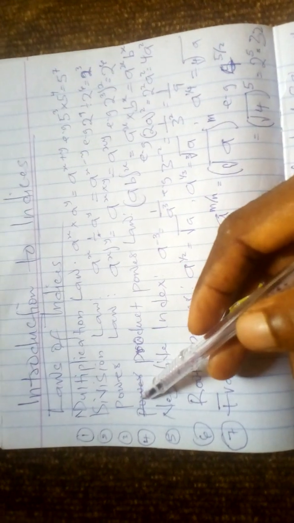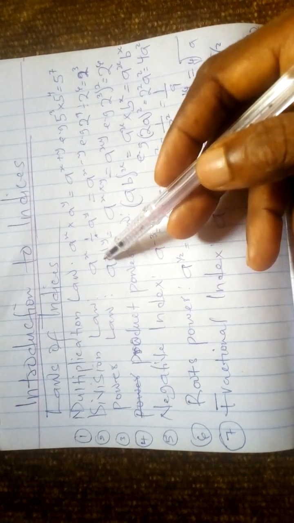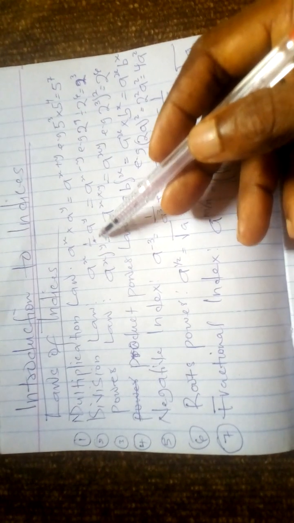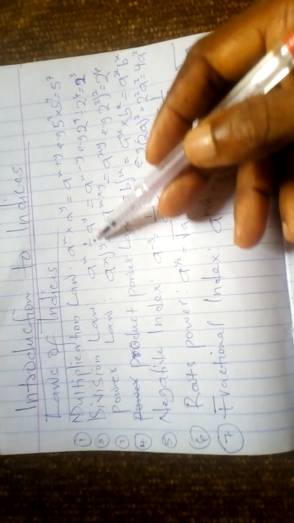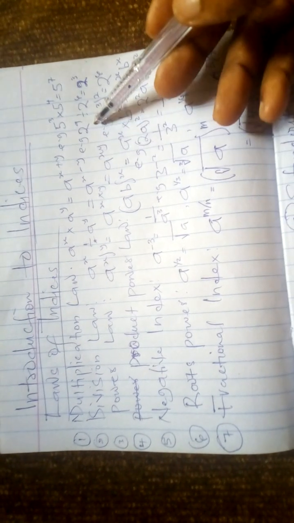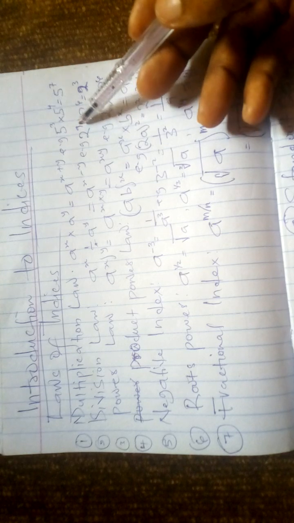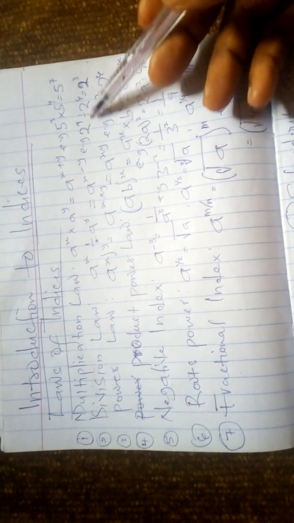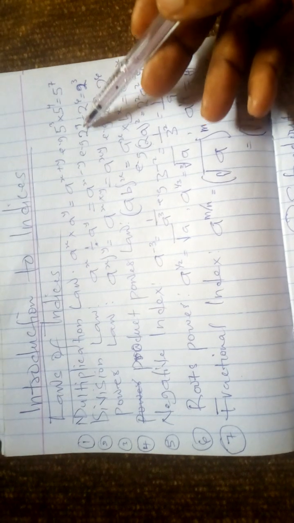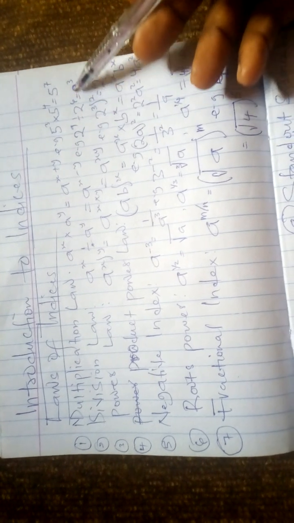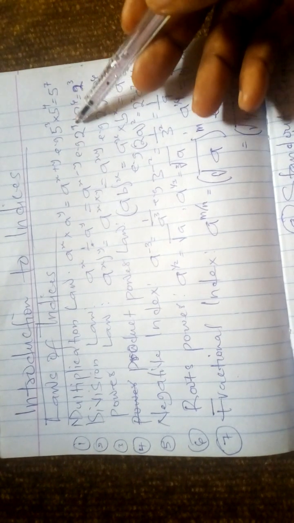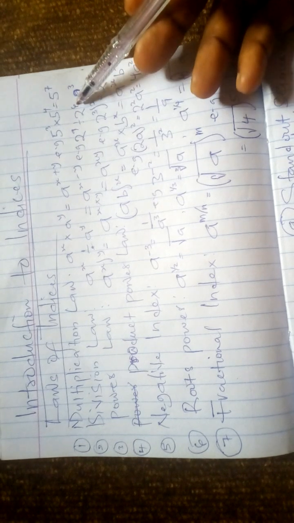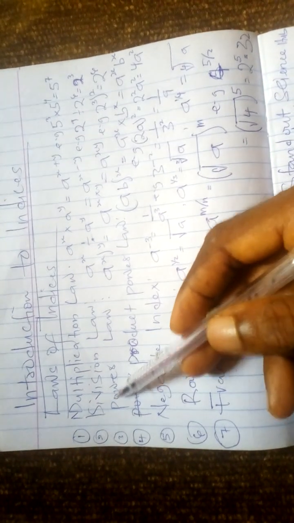The next one is the division law. In a division law, you also find out that you have a division sign, so you subtract the powers. Example is this: 2 raised to the power 9 divided by 2 raised to the power 6. Now, the bases are the same, 2, 2. You need to do what? Subtract the powers. The powers are the numbers on top. 9 minus 6, which gives you what? 3.